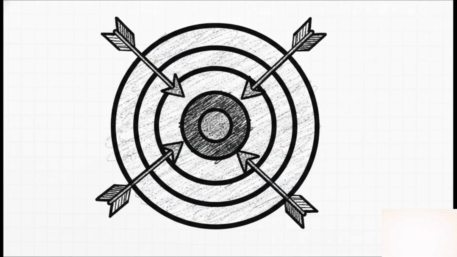Picture this. You shoot a bunch of arrows, and they're kind of scattered all over the target. But the average position of all those arrows is right in the center, on the bullseye. That means you've got high accuracy, but low precision. You're right on average, but your individual shots are a bit wild.